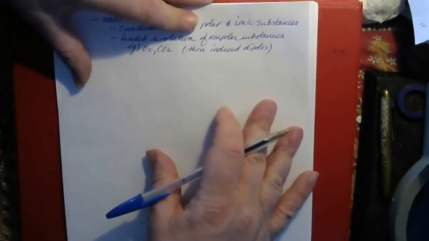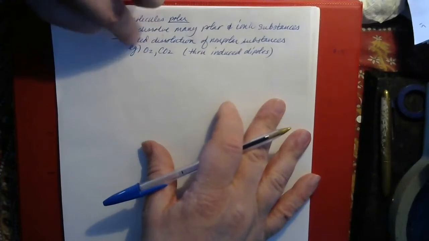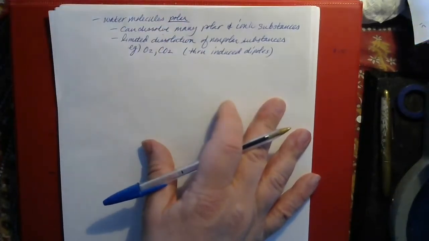And so that's called an induced dipole. And that can allow stuff like oxygen and carbon dioxide to dissolve in water to a pretty fair extent.